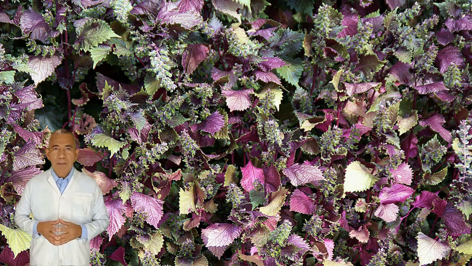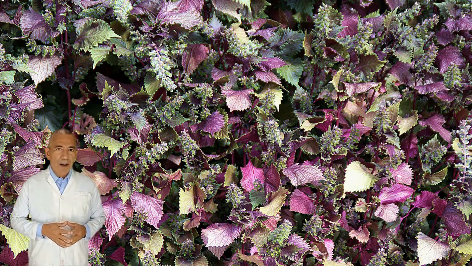Purple perilla is an herb in the mint family. It was originally grown in the mountainous regions of China and India, but is now found worldwide. If you think purple perilla could be of benefit to you, check online for sources of extracts of this natural plant.